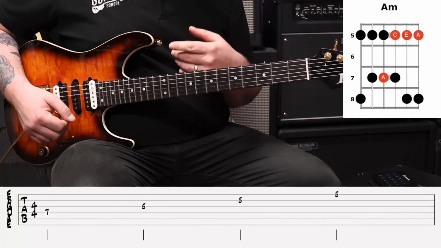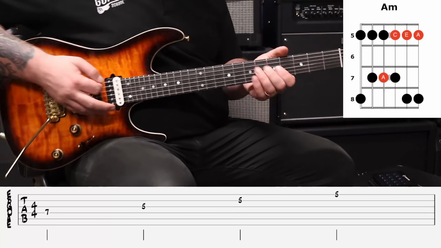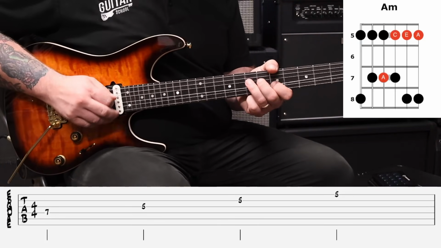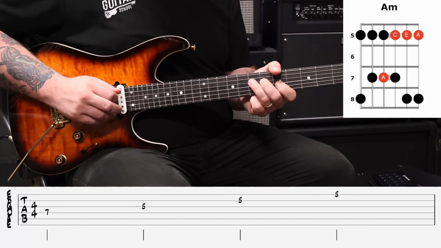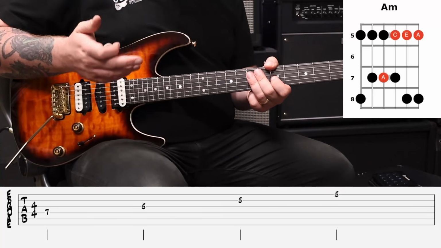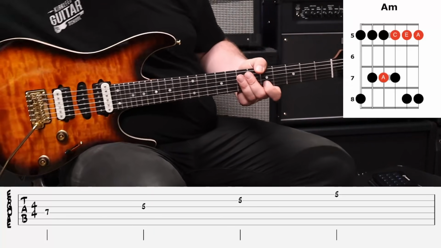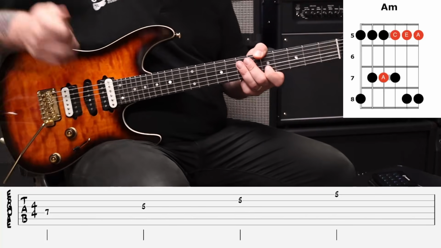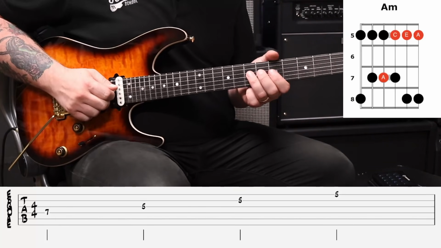Now, what I'm going to do is just meander around to start with. There's no direction, there's no sense of purpose, is there? Well, what I'm going to do, I'm going to start from this 7th fret here.